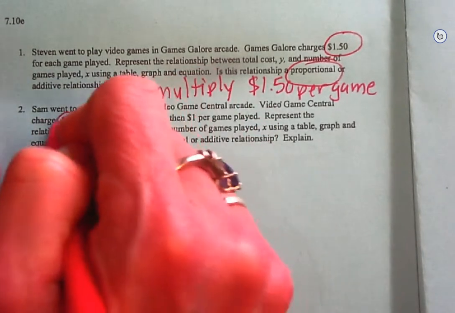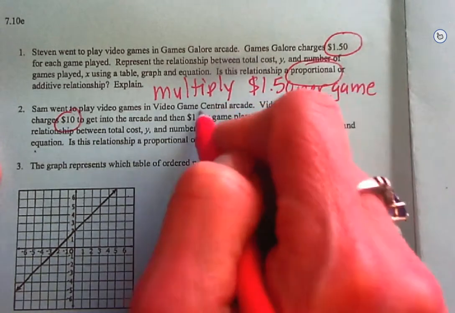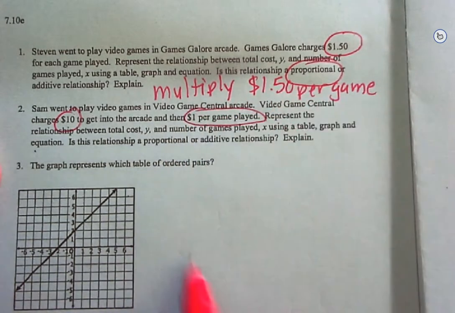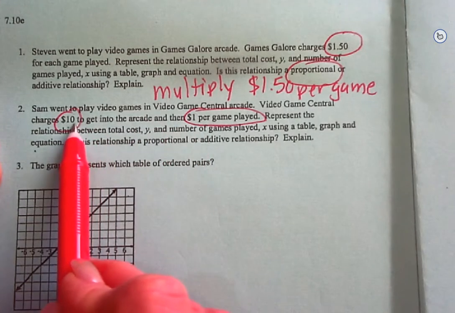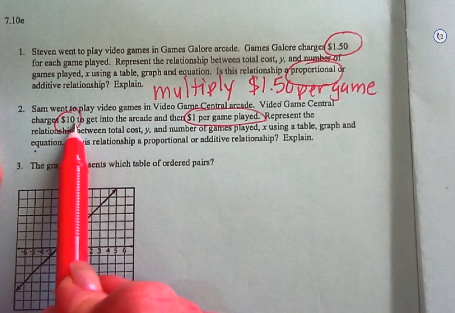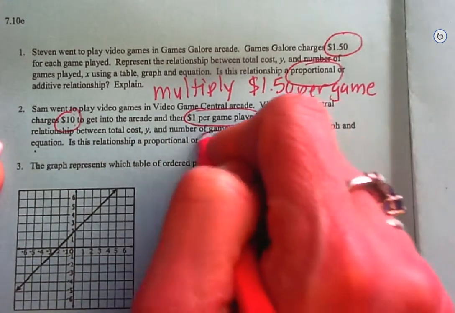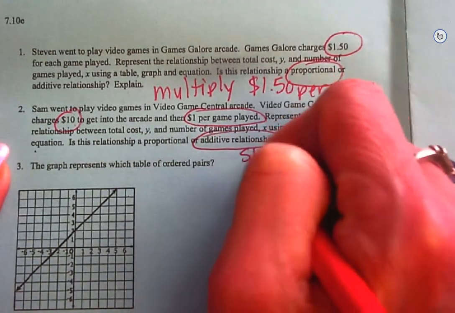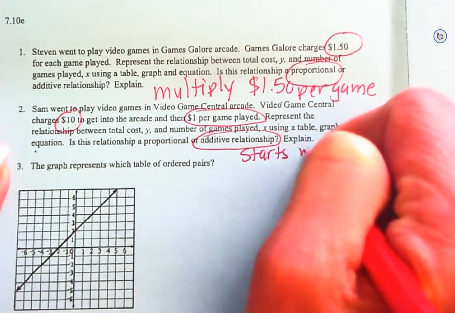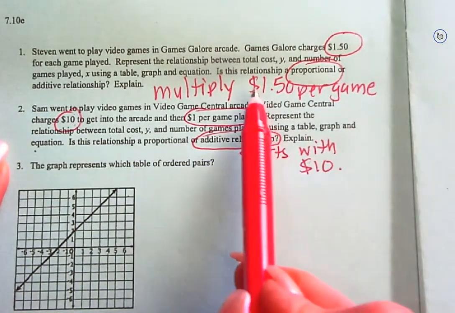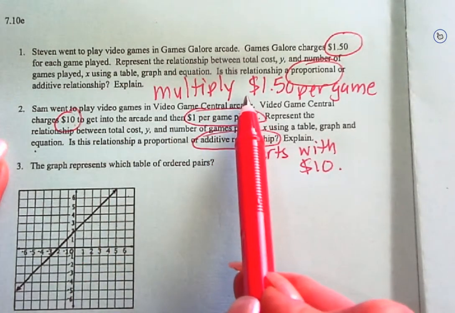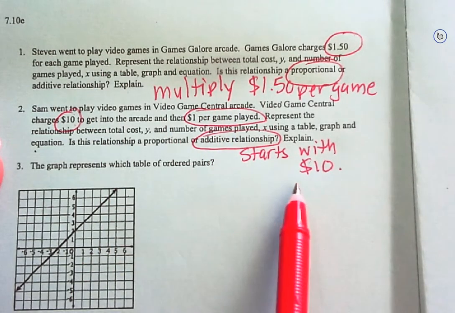The next one, Sam went to play video games. They charged $10 to get into the arcade and then another $1. Is this starting at 0? No, he starts at 10 because he has to pay 10 before he even plays any games. So this would be an example of an additive relationship, and the reason why is it starts with $10. The first one, he just goes in and pays $1.50 per game, whereas this one starts with 10.